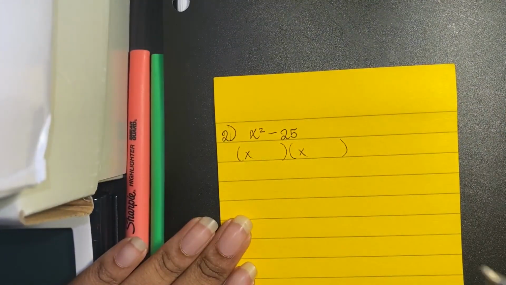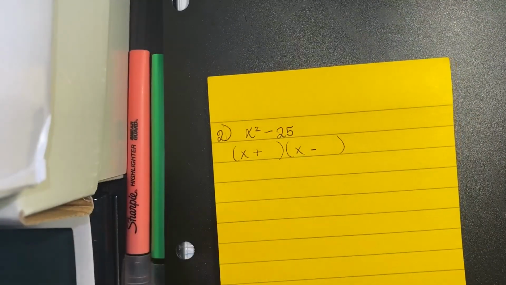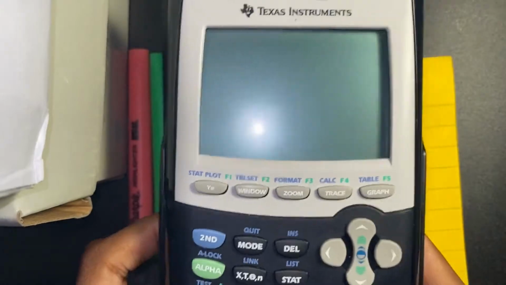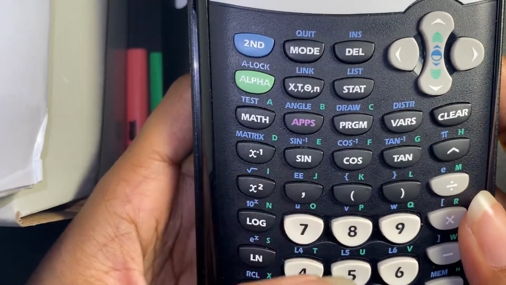But so you fill in your a, which is x, because the square root of x squared would be x. Because it's a square root, you divide by 2. If it was a cube root, you divide by 3, and so on like that.